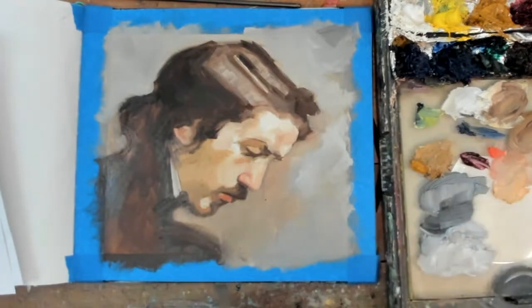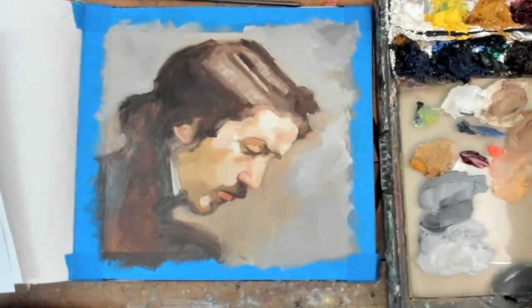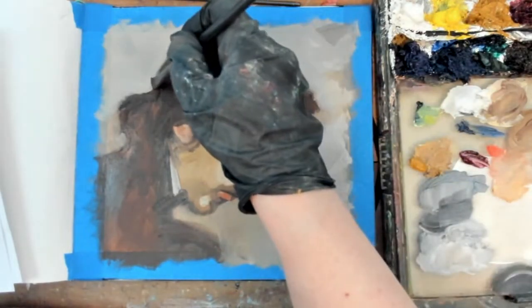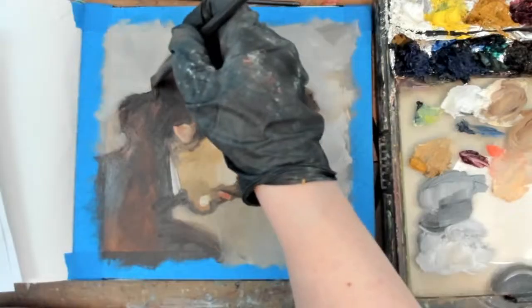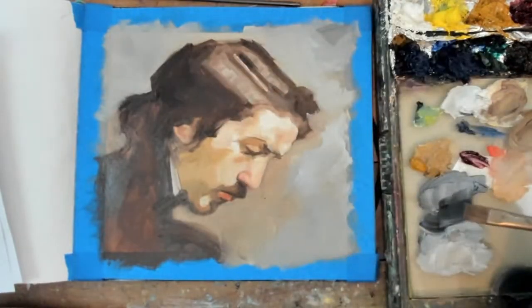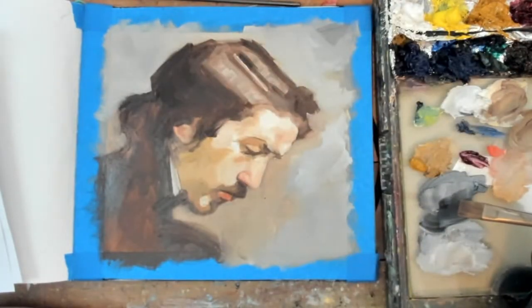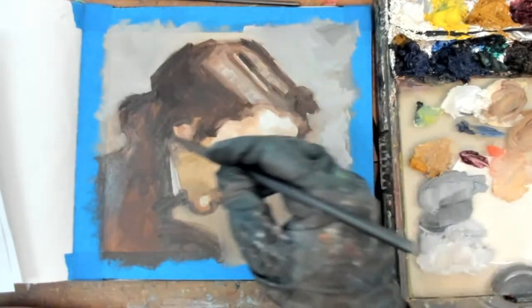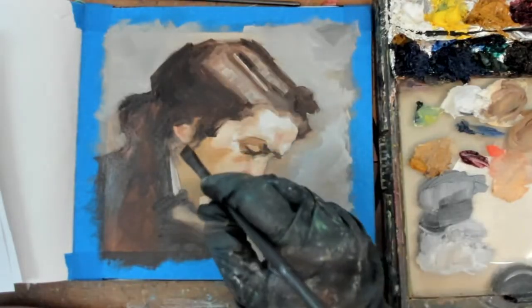Mainly looking at the big shapes. This has a choppiness right there. This needs to be darker.